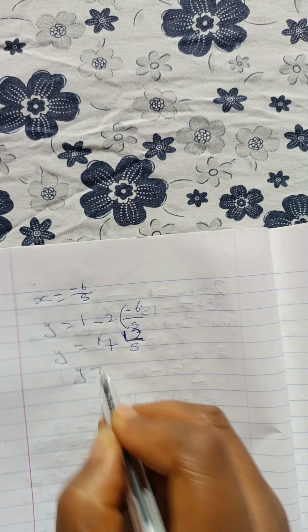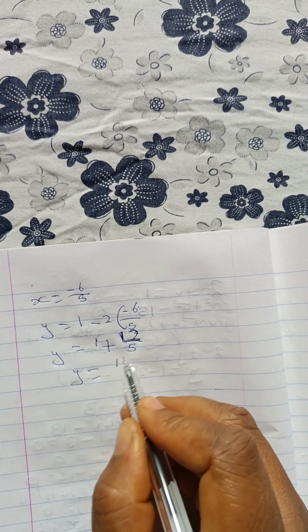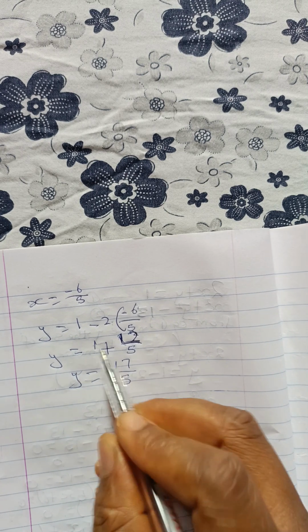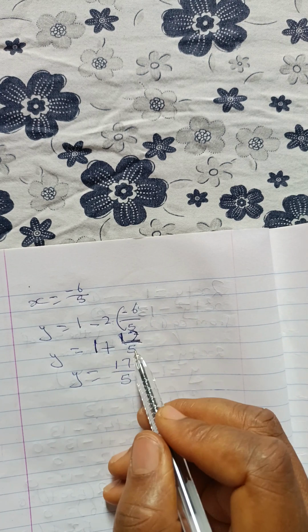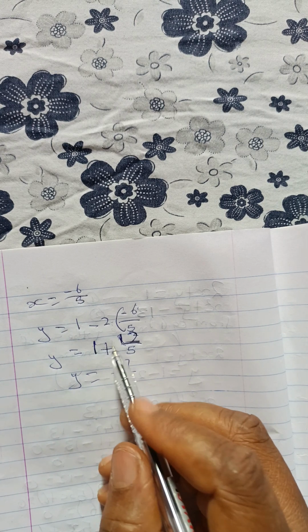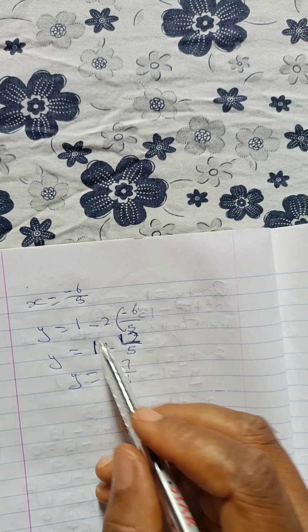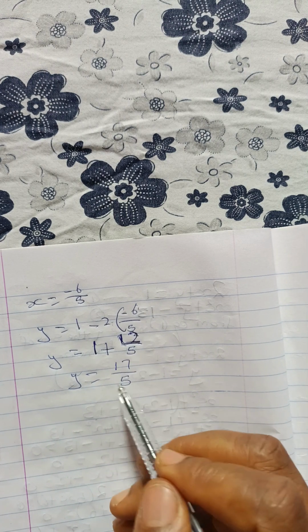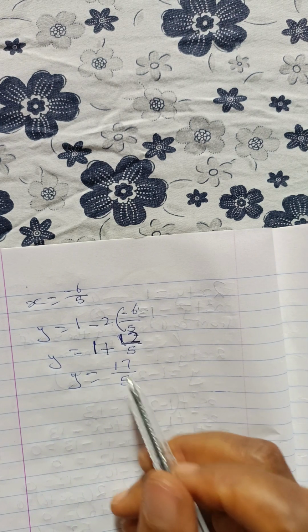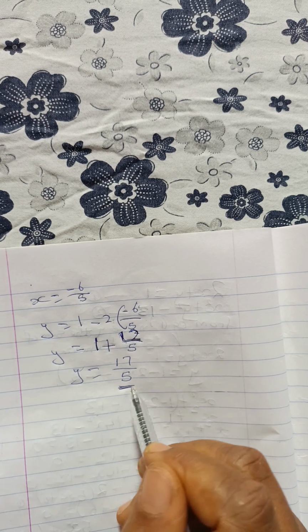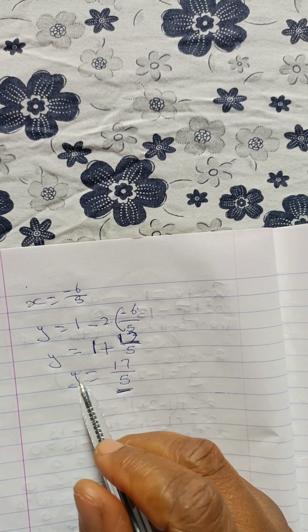So our y is equal to 17 over 5, because 1 plus 12 over 5 is 17 over 5. If you do the LCM, those elementary things we learned then, 1 over 1 plus 12 over 5, do the LCM and convert it, this is what you will get. So this is the second answer for y.